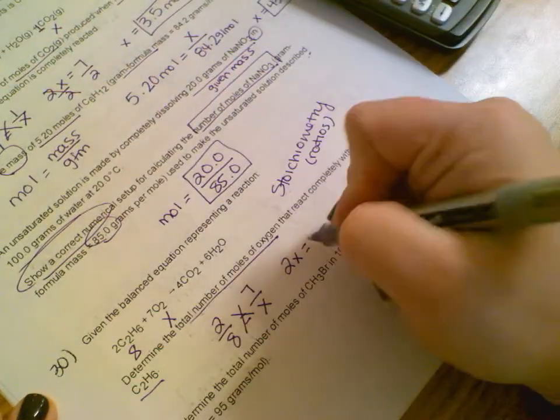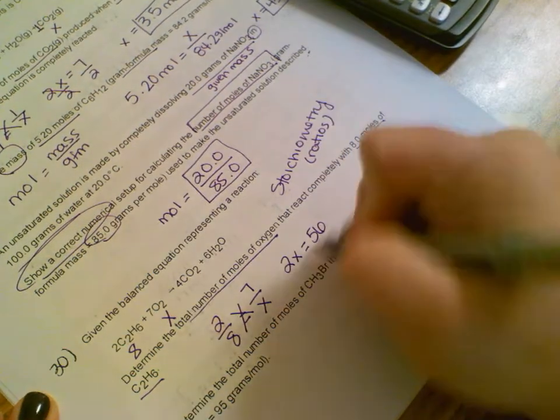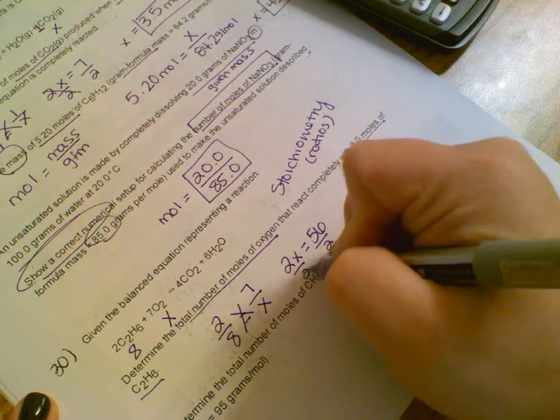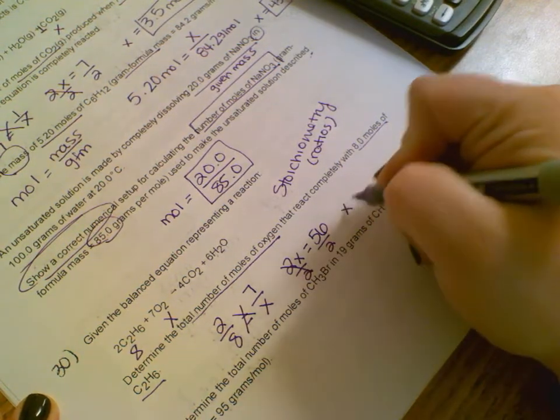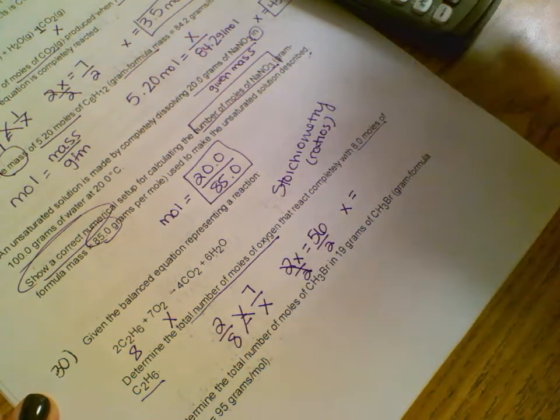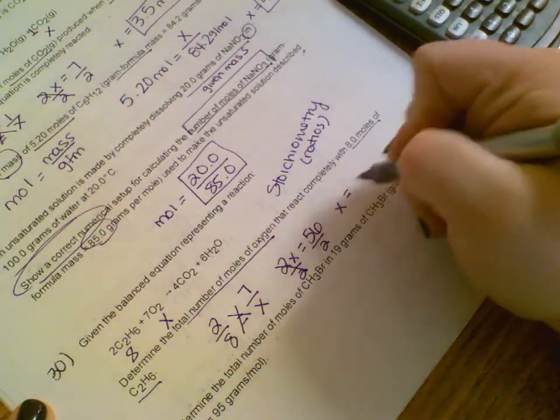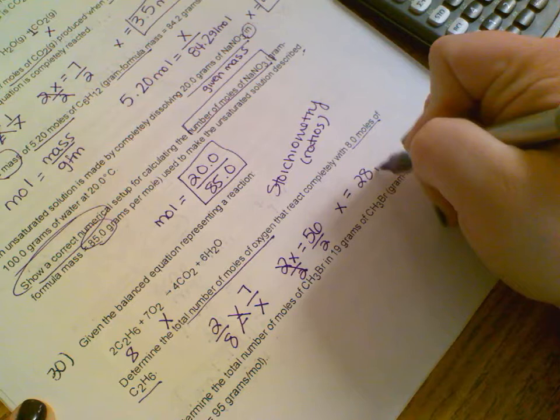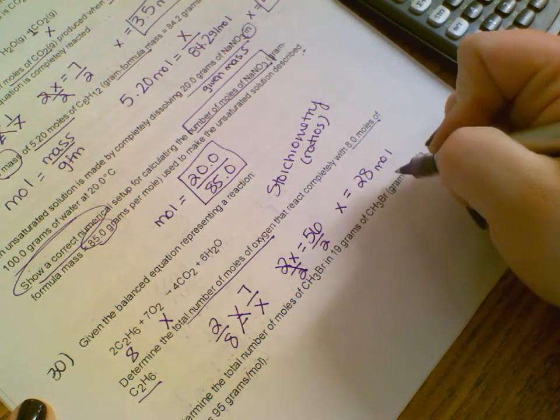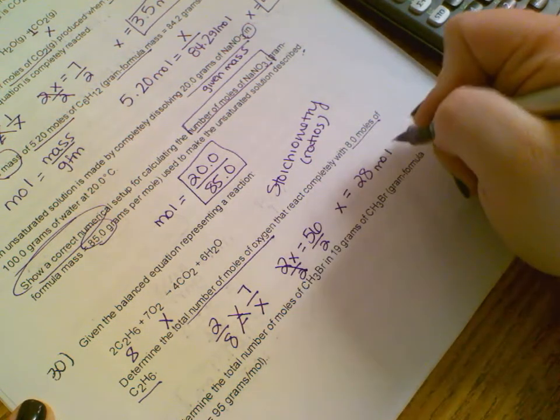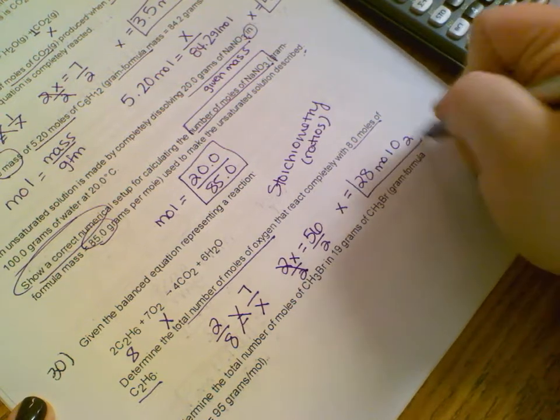Just want to make sure. And divide by 2. Divide by 2 gets rid of that. So x equals 28. And it's moles of technically oxygen. So O2, 28 moles of oxygen.